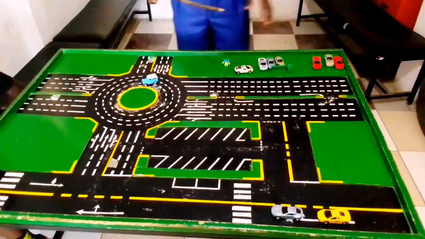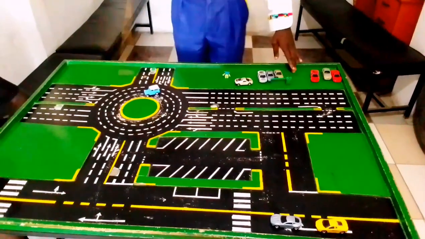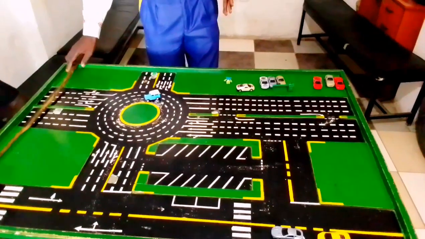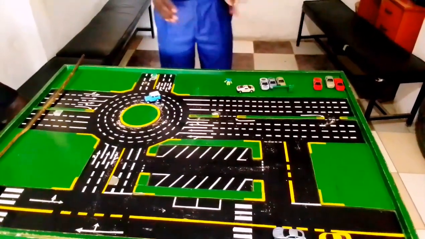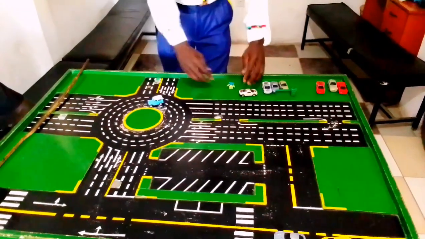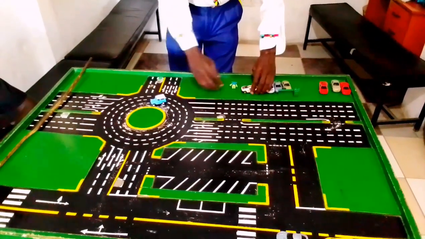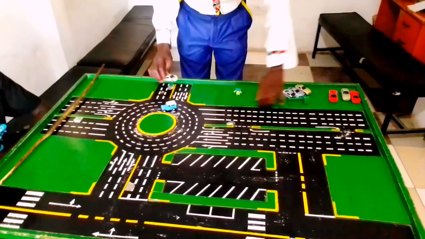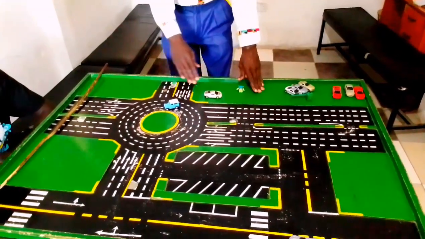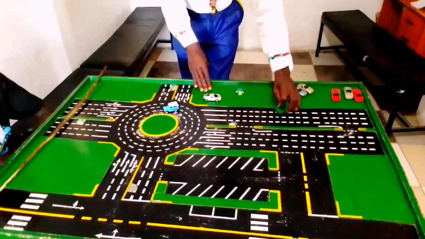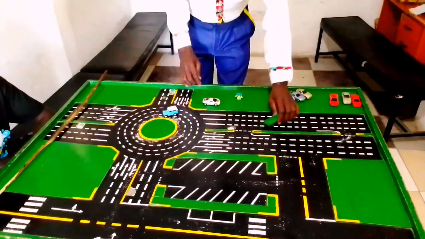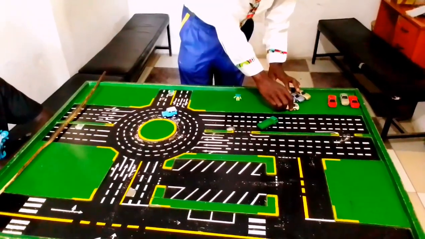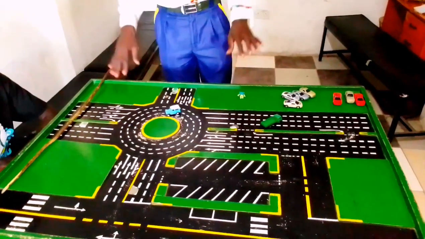Features found on Model Town Board. Road reserves. Road reserves, these are reserved areas along the road which are reserved for diversion and road expansion. If they want to expand this road, then they will come and expand this area. So it is used for road expansion. Also, when there is a breakdown in the middle of the road, they will divert vehicles using this road reserve.